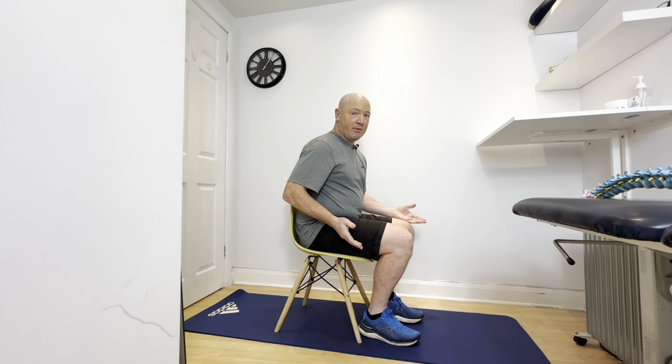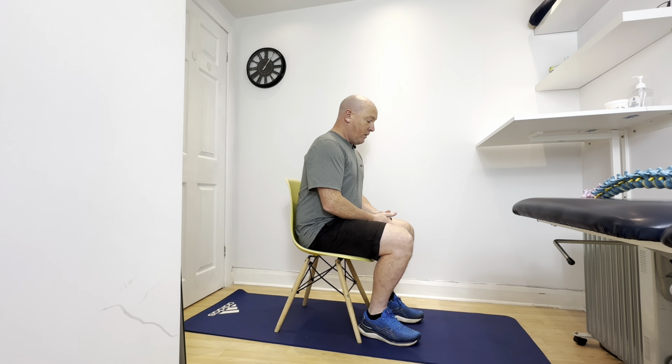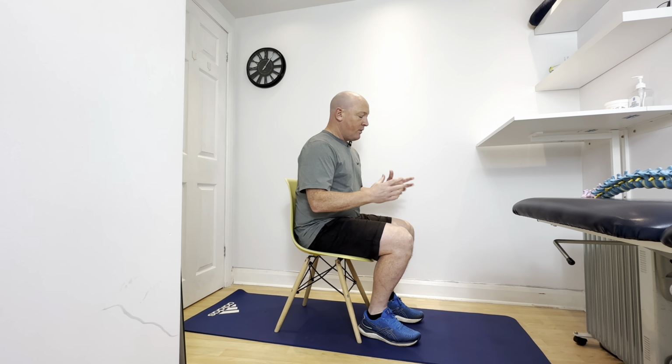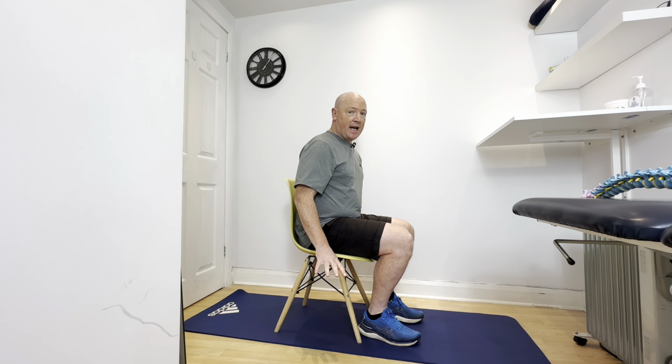So let's take a look at what you do. So we're sitting on a chair and I've deliberately put the camera sideways onto where we are going to raise up and down from, because I want you to see the little twist that you're going to do at the end, which is going to help to mobilize the back. So very simply, we're going to sit to stand. Now, if you can do this without using your hands, that's ideal. But if you do need to use your hands just to assist you to lift up, that's absolutely fine.